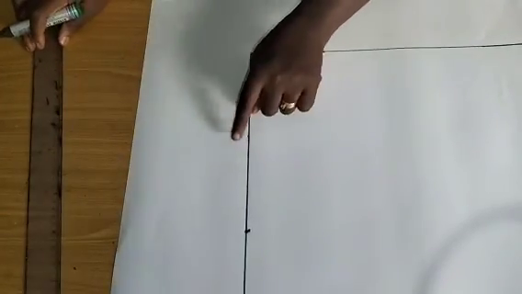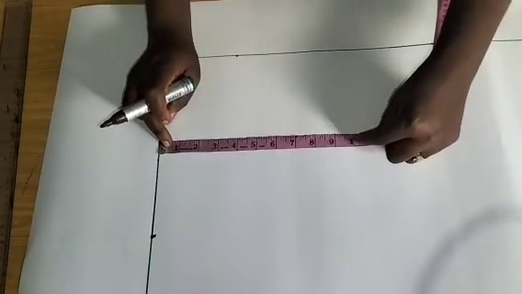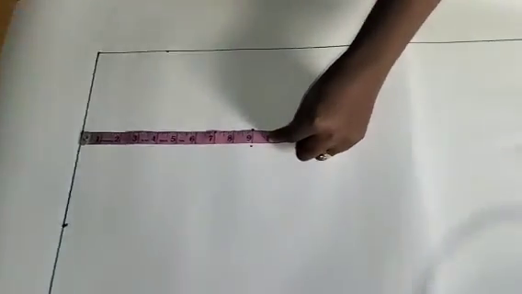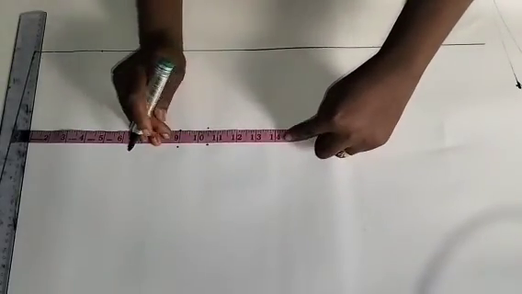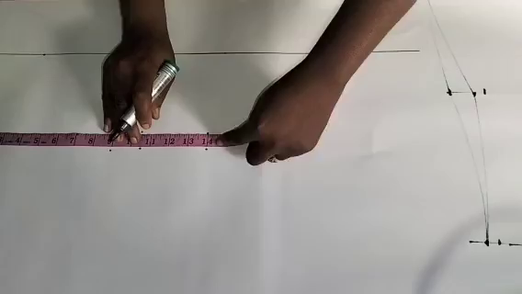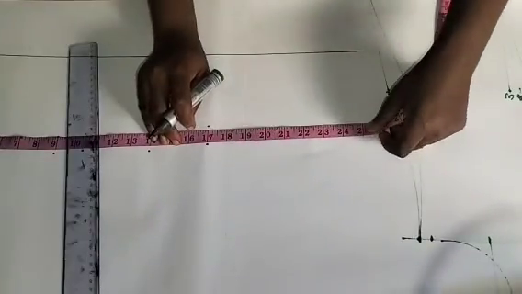So that means that here is my shoulder line and this is my center front. So I'll go ahead to impute my necessary lines, which is my chest line, my bust point line, under bust, waist, and full length.